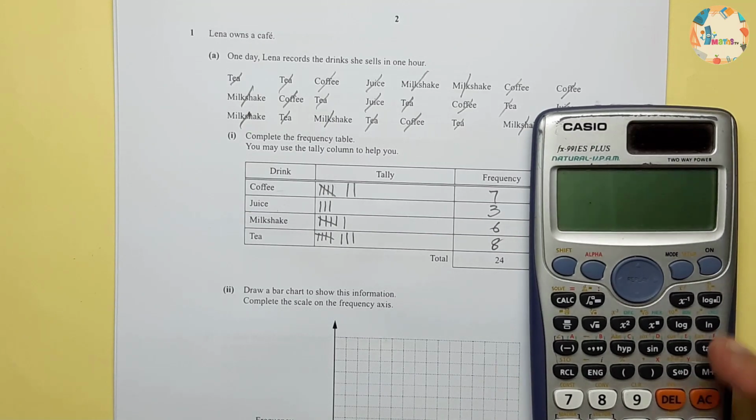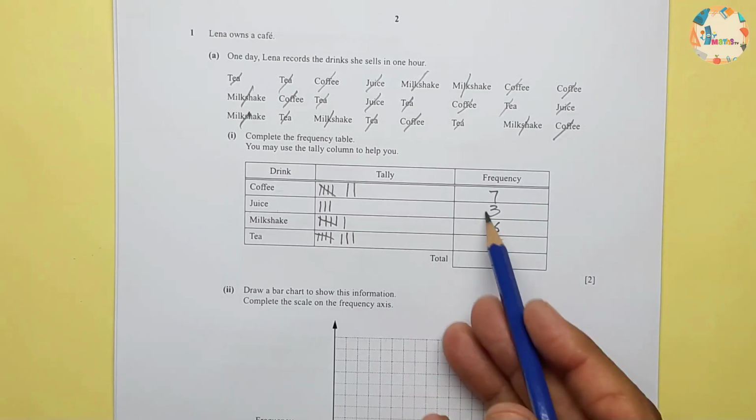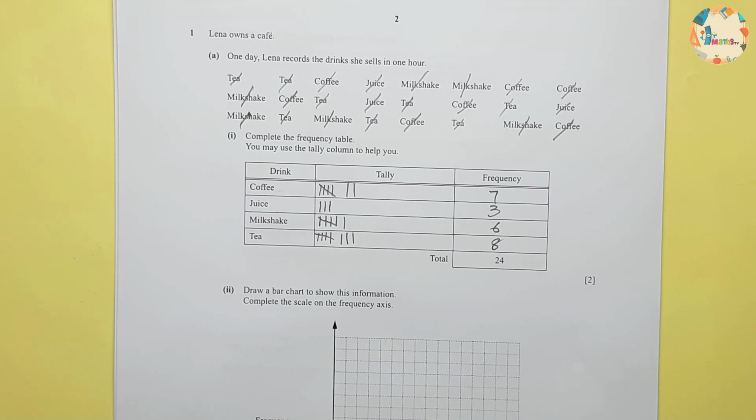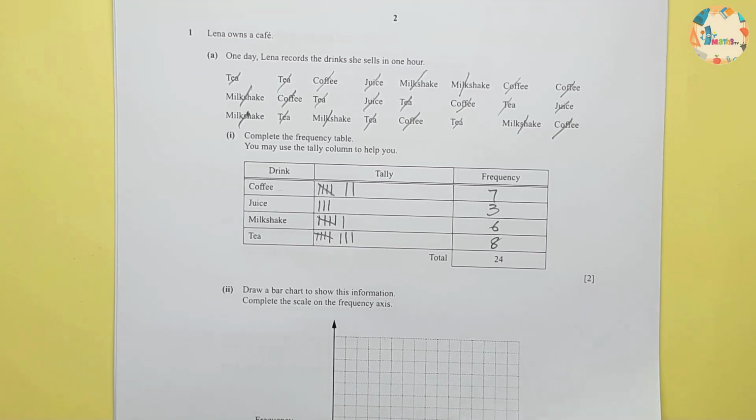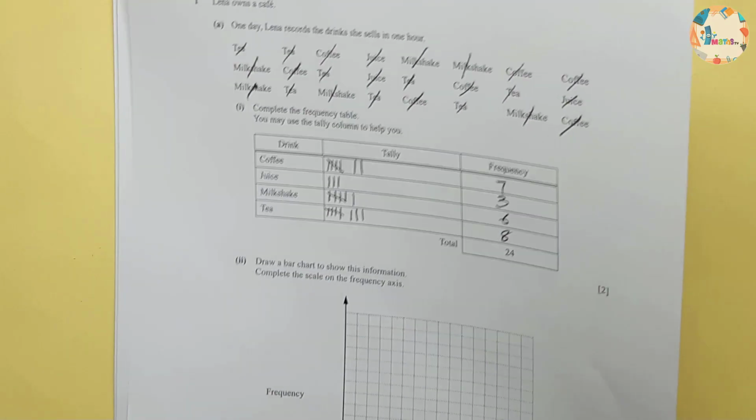If we double check whether our numbers add up to 24 or not, 7 plus 3 plus 6 plus 8 is equal to 24. So our calculations are correct. Then draw a bar chart to show this information.